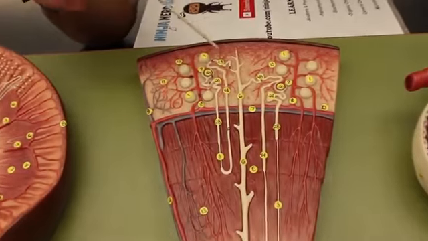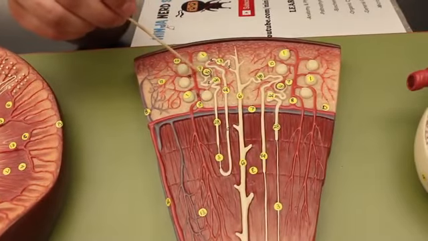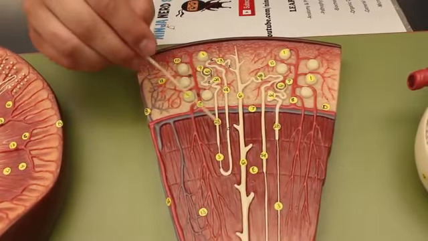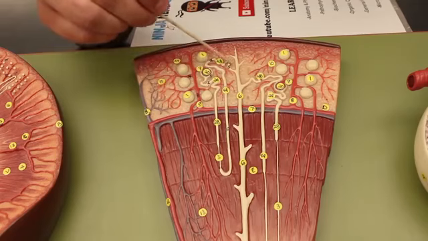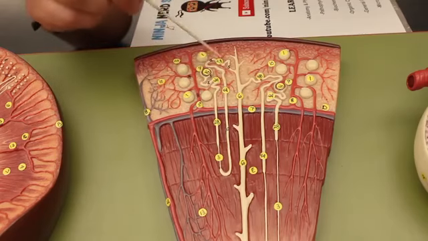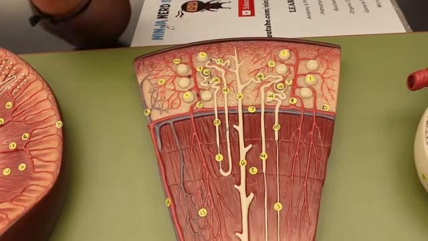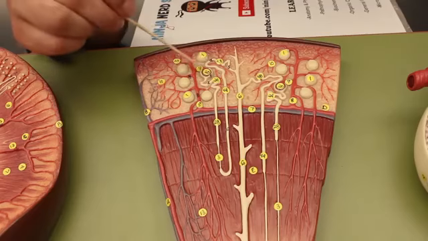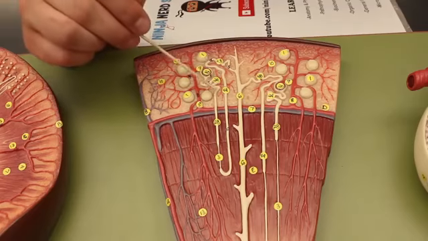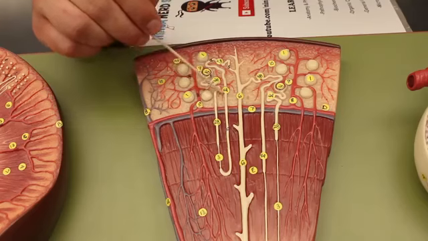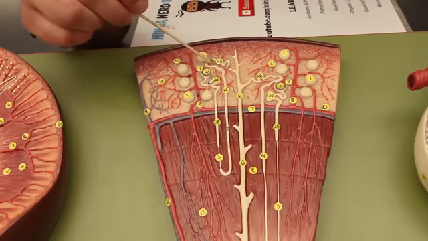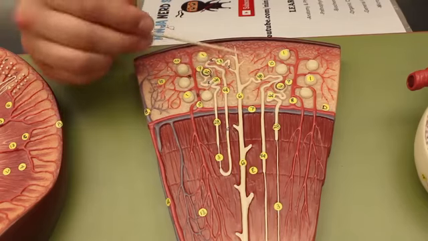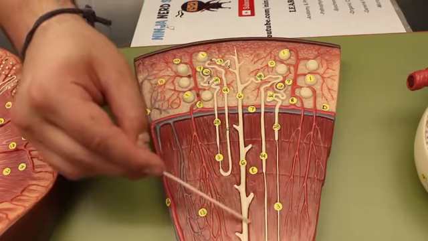Now, one more term I want to give you guys: you know how I said the Bowman's capsule, proximal convoluted tubule, loop of Henle, and distal convoluted tubule? That makes up what's called the nephron, okay? So a renal corpuscle is the glomerulus and the Bowman's capsule. But a nephron is the Bowman's capsule, proximal convoluted tubule, loop of Henle, and again, the distal convoluted tubule, all right? And again, this is the collecting duct.